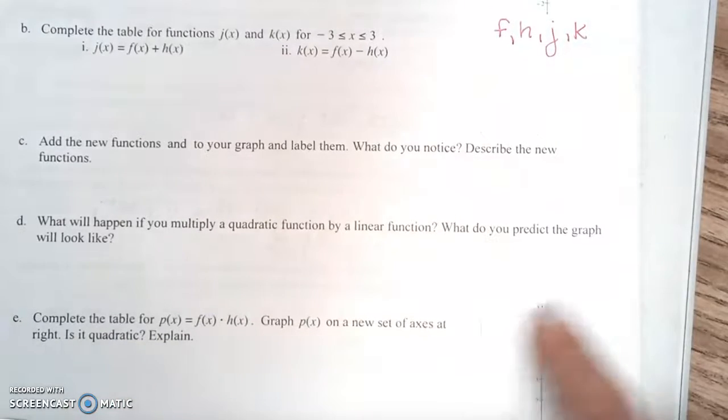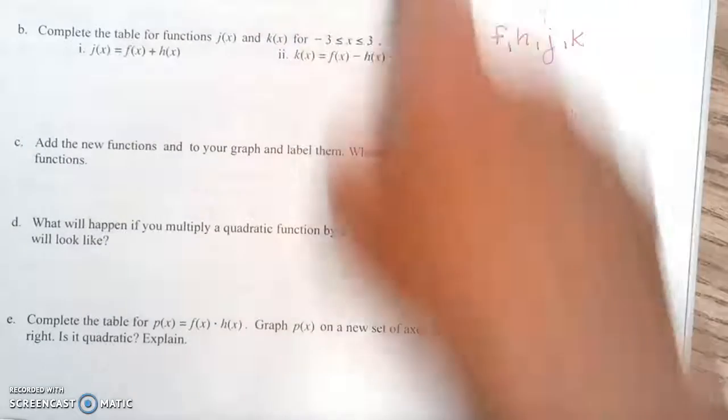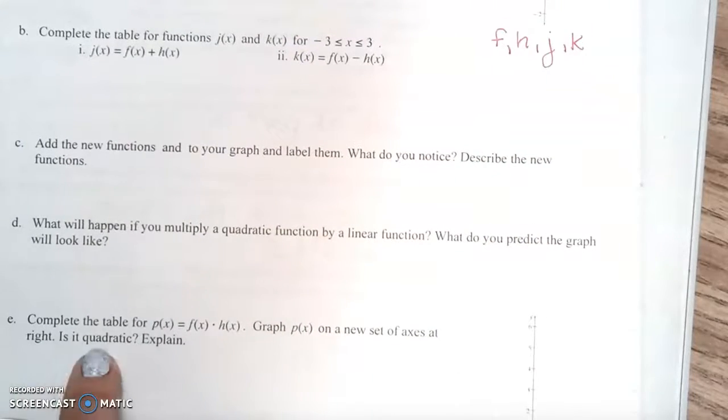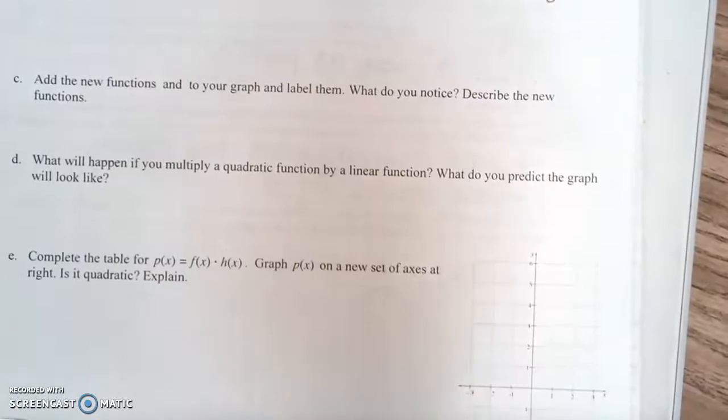Then they want you to graph P, the last column right here. And they want you to say, is it quadratic? Yes, it's quadratic. No, it's not quadratic, depending on what it looks like. Okay?